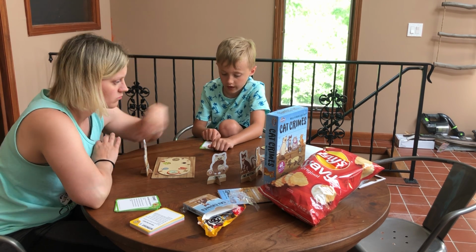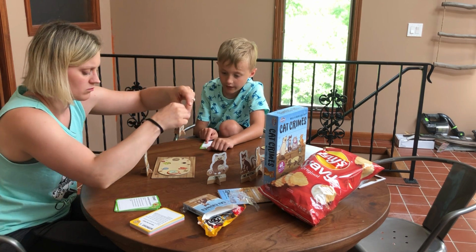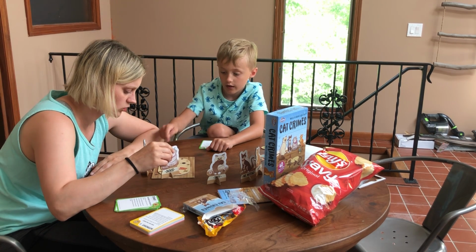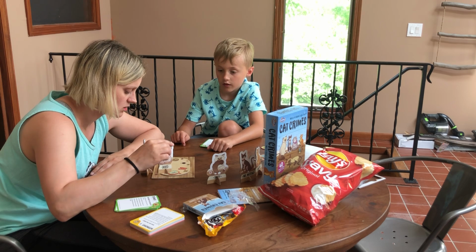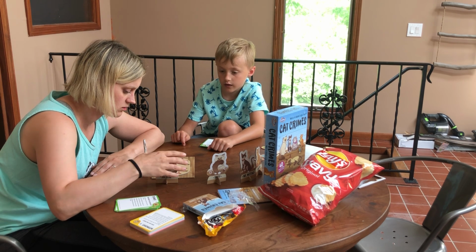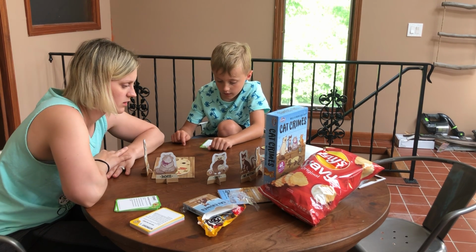Duchess was standing in front of a sock. And there's only one sock. Oh, no, there's two socks. There's a sock there or there. You can put them there. Let's see what there. Okay, next one.